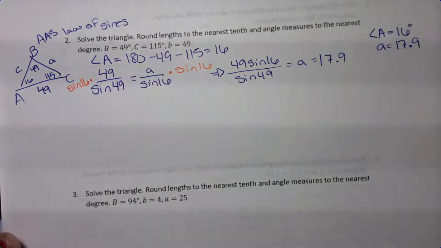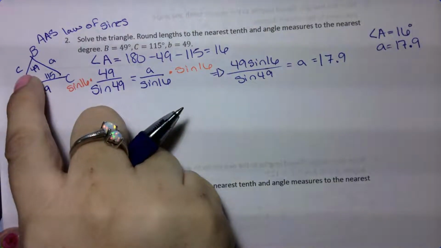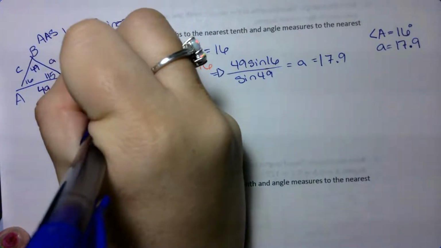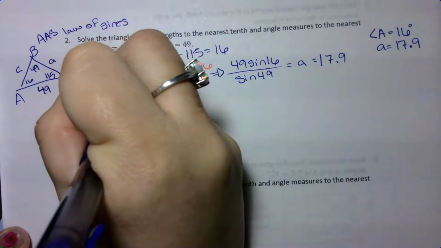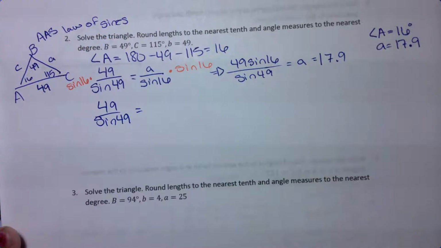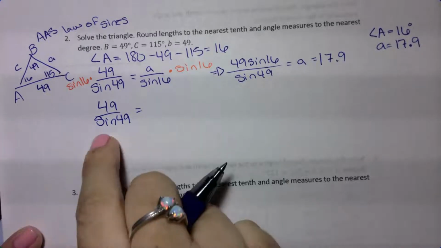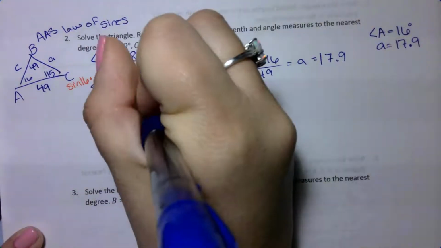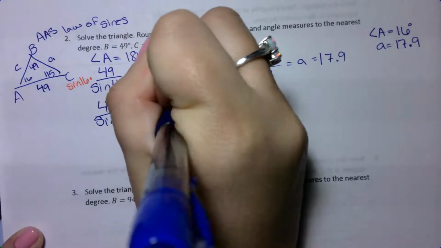Then same deal, I want to go ahead and find side length C. So I'm going to start with the same setup. I have 49 over sine 49 for the matching pair of B. Whenever I have a triangle and I have an angle and a side that match up that's already on the given triangle, I want to keep that throughout the entire problem. So then I have C over sine of 115.